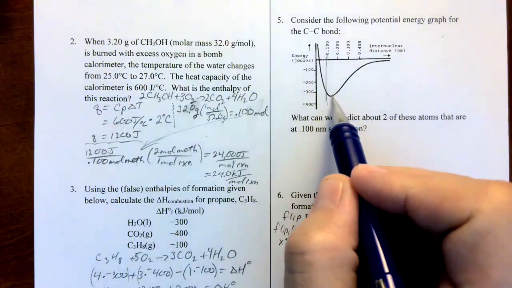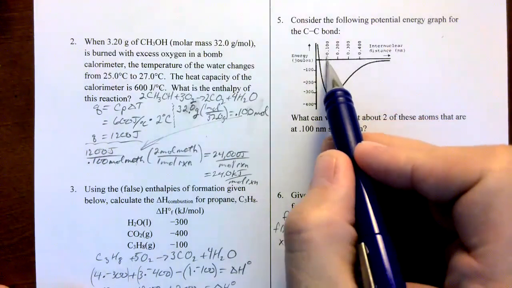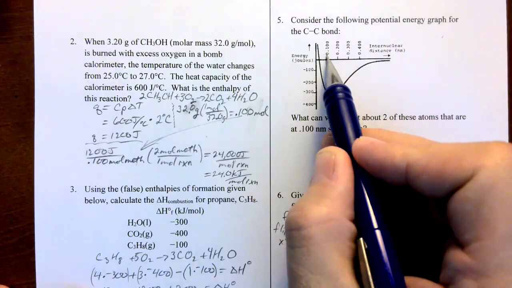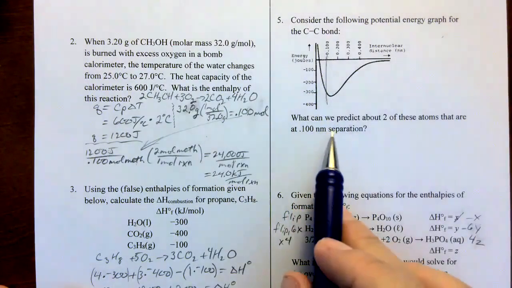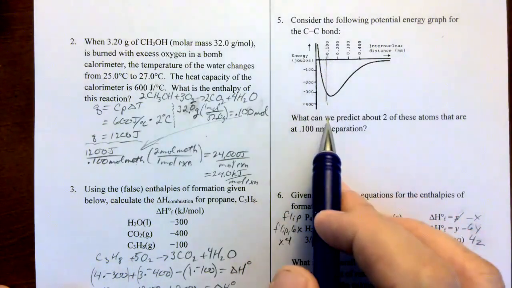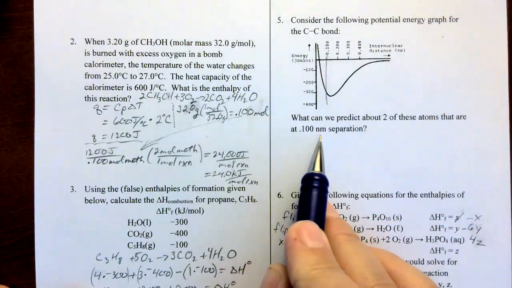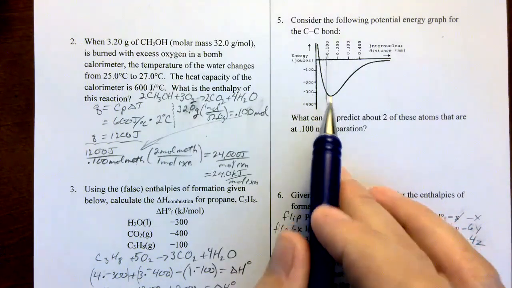Nature wants to achieve the lowest potential energy given the current opportunities given to it. So it could be sitting at this potential energy, but that would mean it would have to back off from being at 0.1 nanometer apart. So that's what it'll do. So what can we predict? These atoms will actually separate a little bit more than being 0.1 nanometer apart so that they can achieve the lowest possible potential energy of that bond.